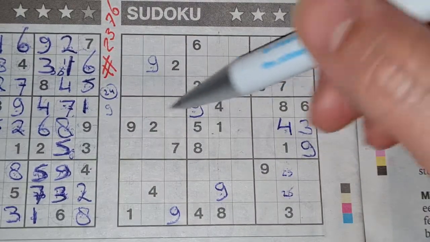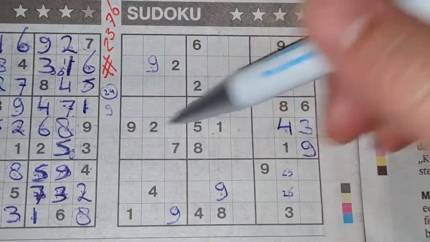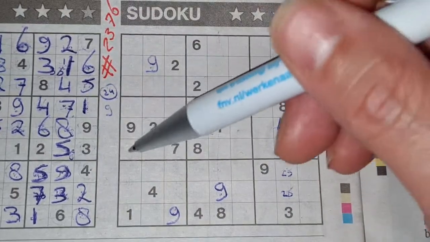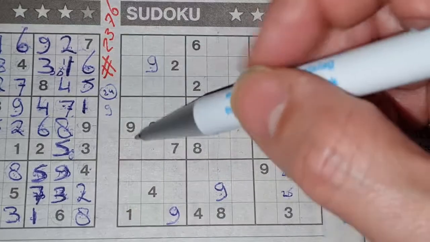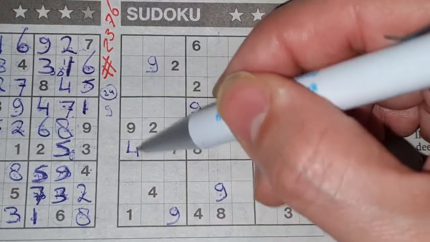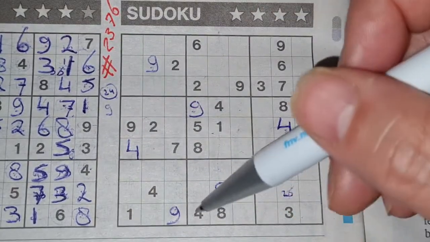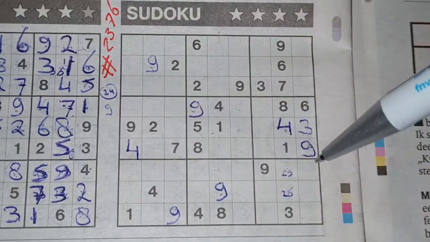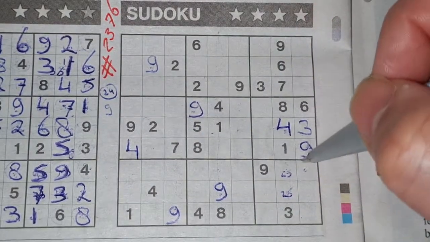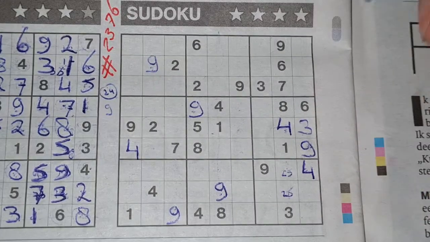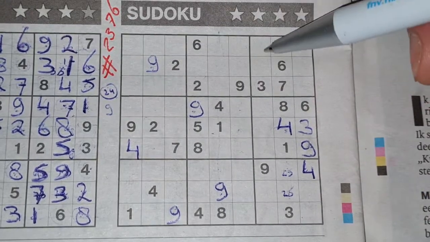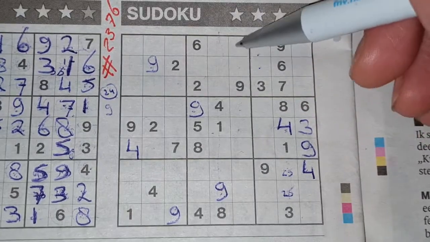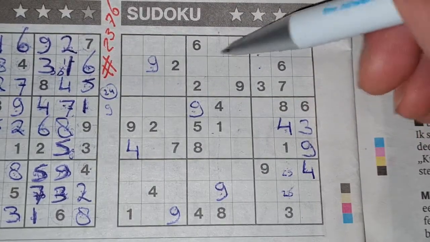So we have a 4 in this row, 4 in the middle row. So on the row below, the only two places for the 4 should be here or there. We see there 4, no 4 there. 4 should be there. 4 in this row, 4 in the row above. So in that row, only place for the 4 should be there. Then I cannot continue with the 4.